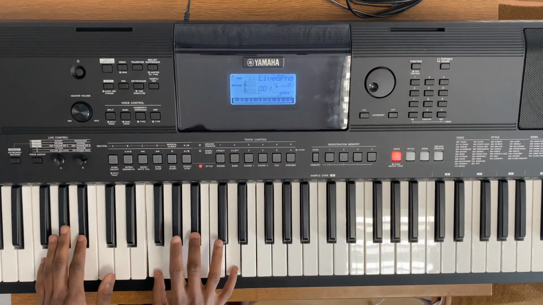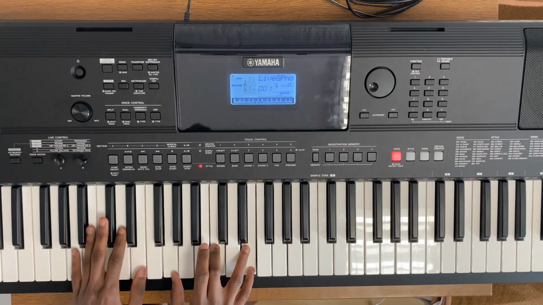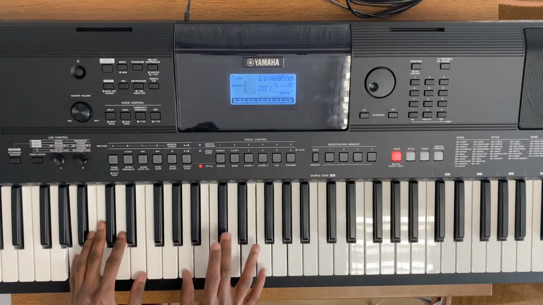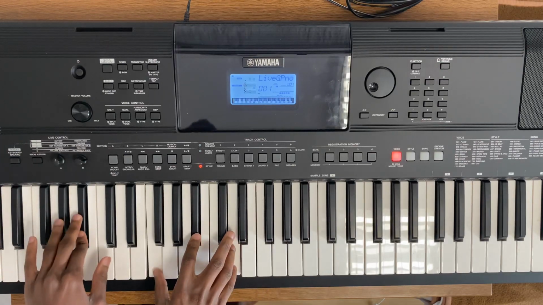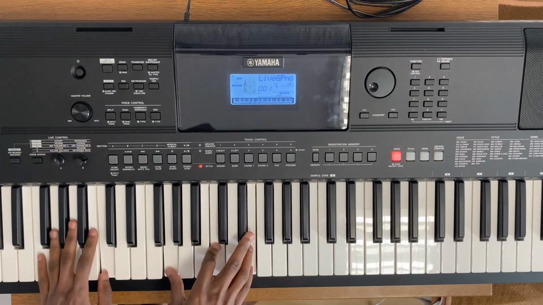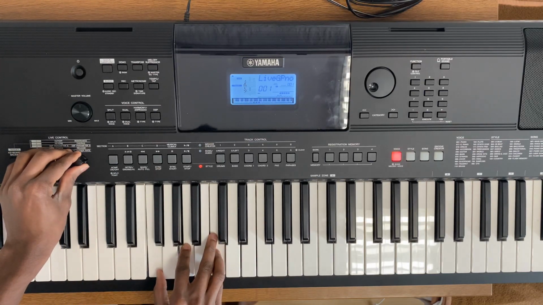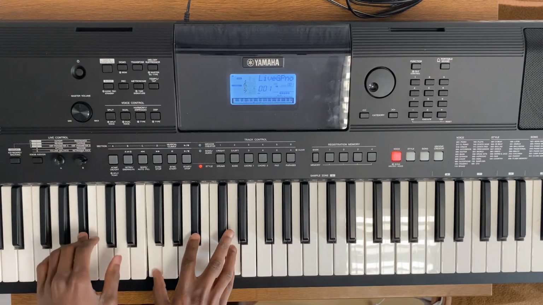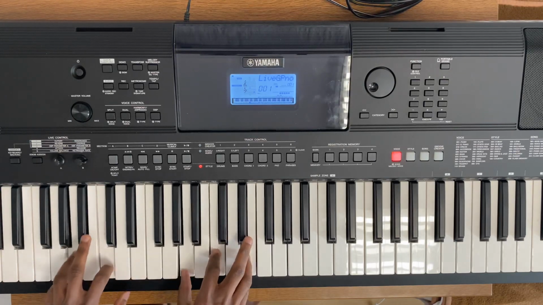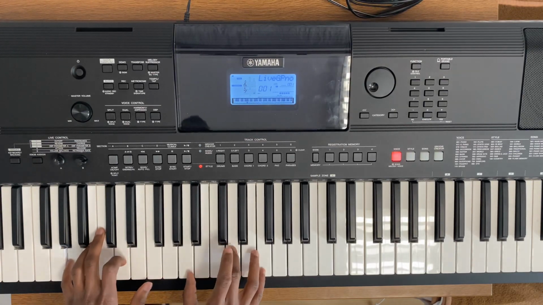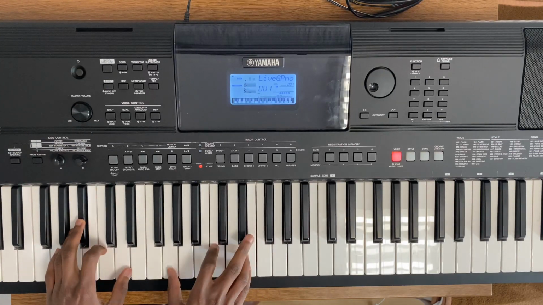Okay, so Father, we declare, and we love, 3, 6, we declare, 4, everlasting, 5, then back to 1. Very simple progression. Okay, let's go again. Father, we declare, and we love you, 6, really, 4, everlasting.